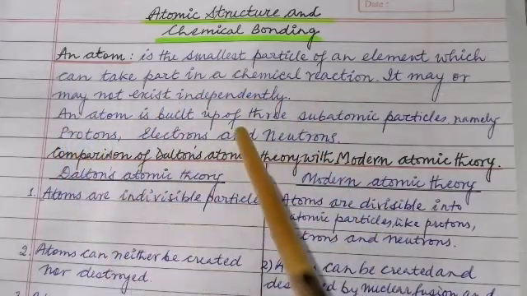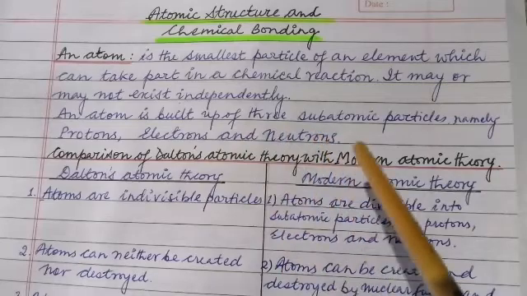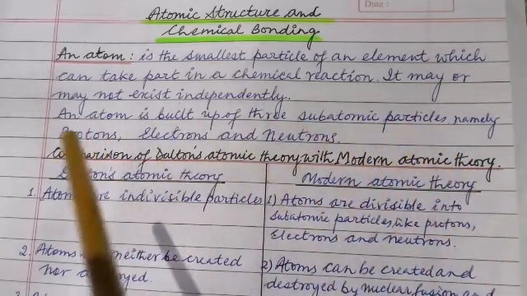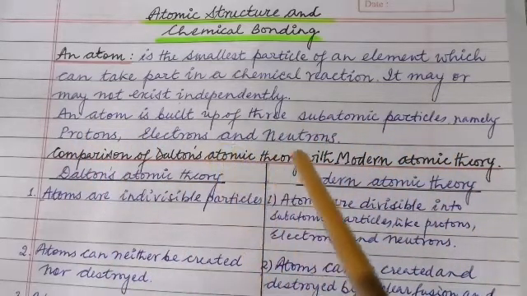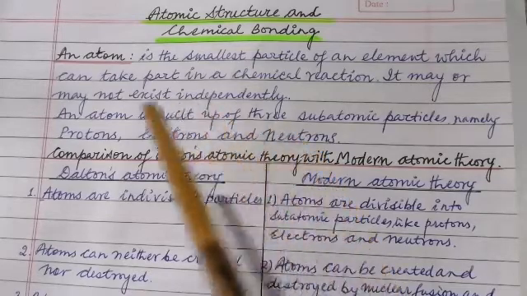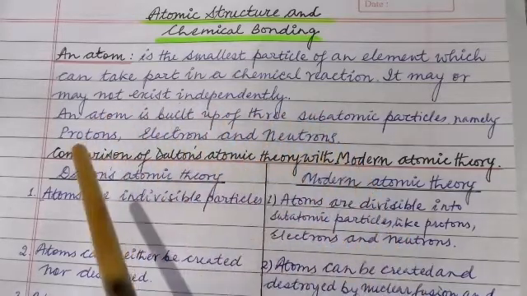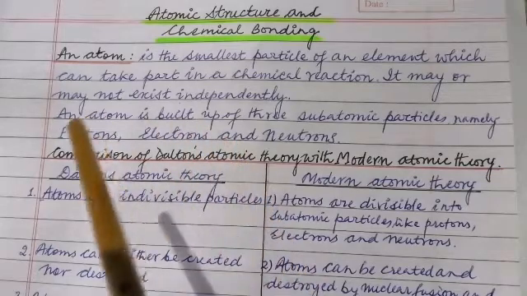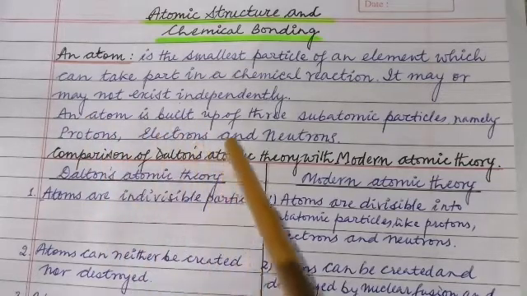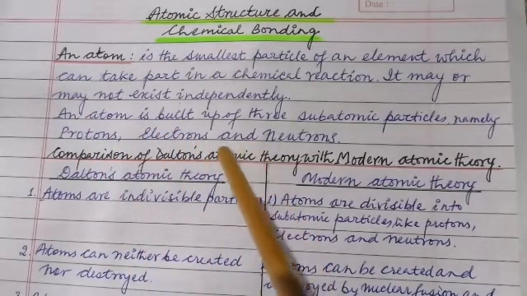An atom is built up of three subatomic particles, namely protons, electrons, and neutrons. So what are the three subatomic particles present in an atom? They are protons, electrons, and neutrons.